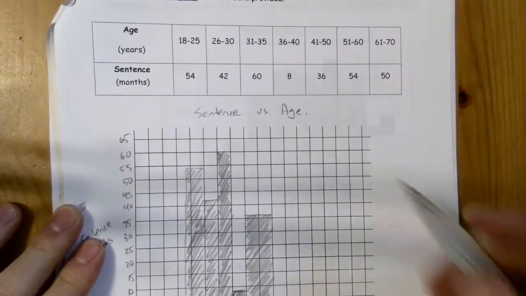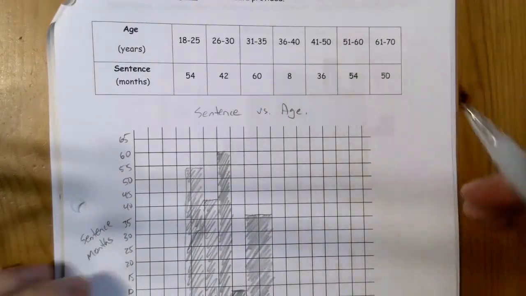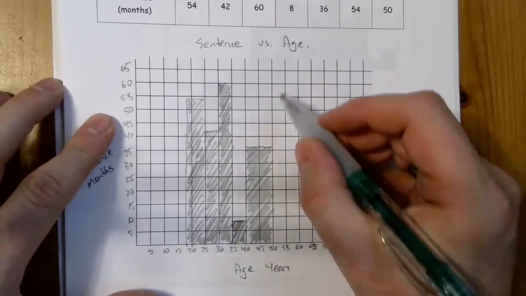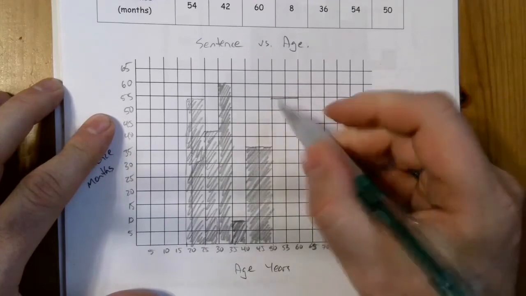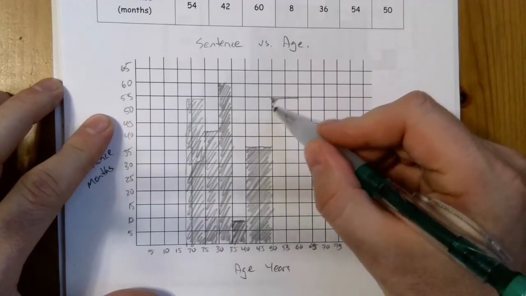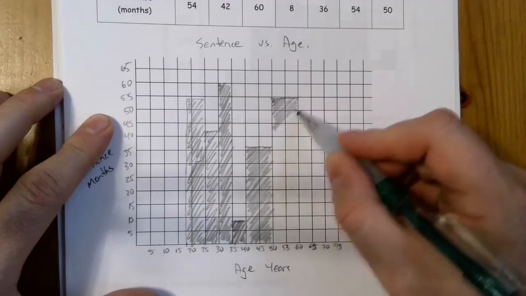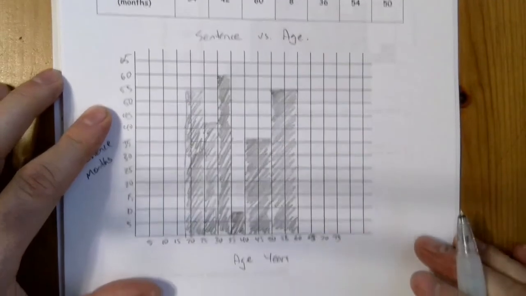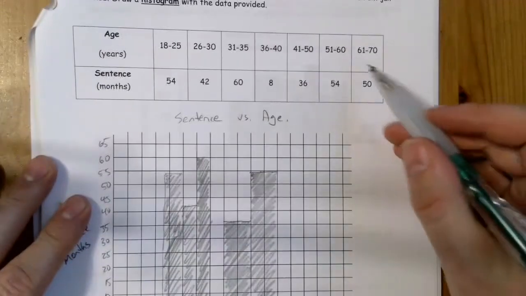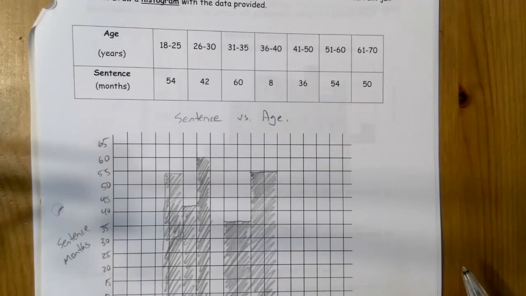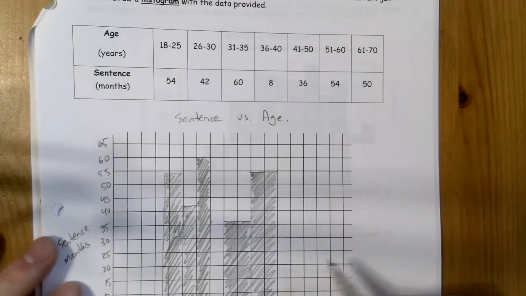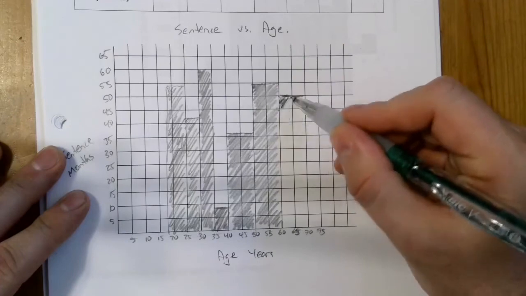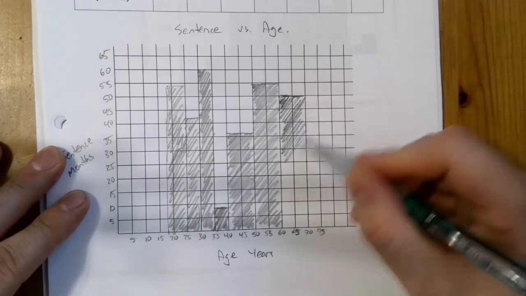Okay, then I go from 51 to 60, so here's another big jump, and that's 54. So that's going to go up to just below the 55 mark here. And again, this one has a width of 10. Okay. And then finally, from 61 to 70, another jump of 10 here. And there's 50 there. So that's going to go up to this mark right here, and I'm going to stop at 70. Shade that in.